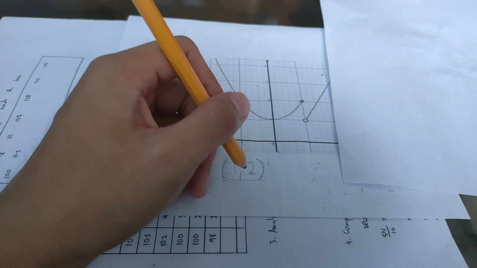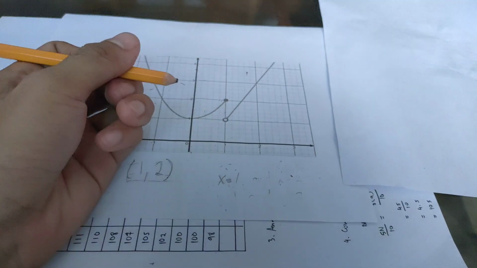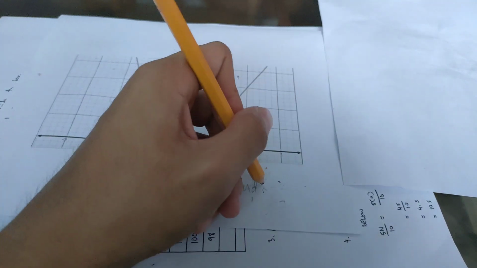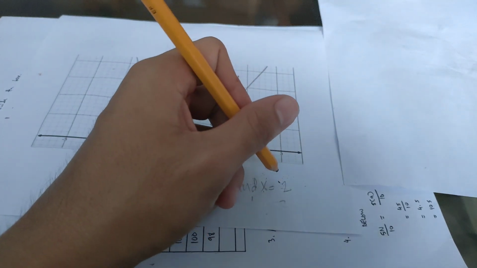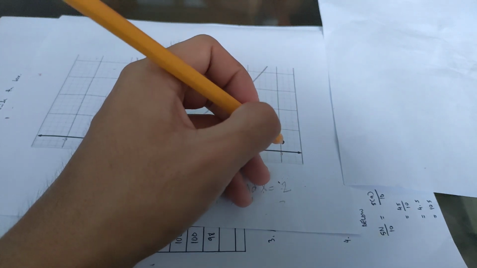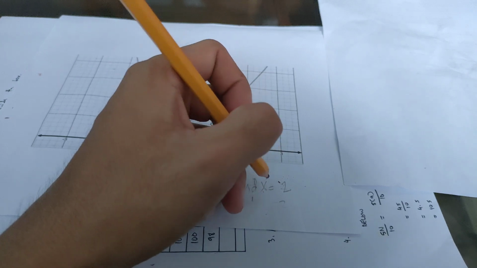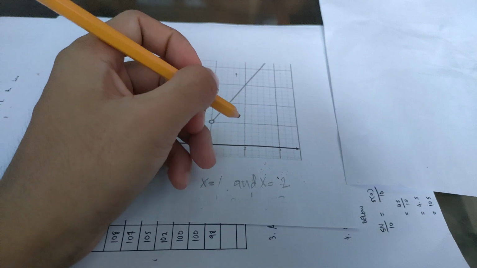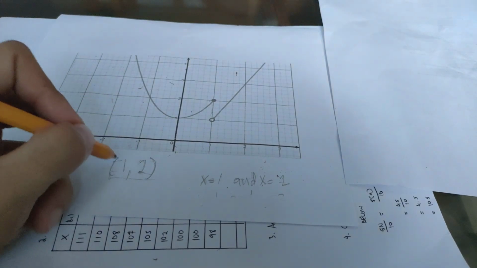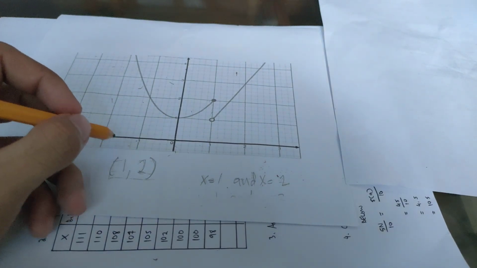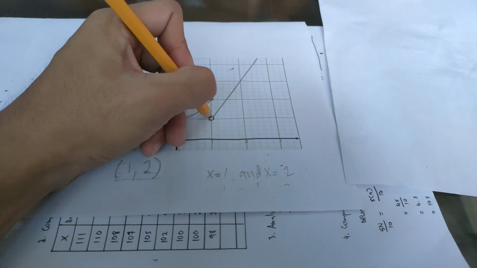Same thing, we have to identify where x equals 1 and x equals 2 are, because those are the boundaries. But we have to take note that those boundaries are not included when we check, because it is an open interval. So now, because it is an open interval, we will use the open shaded one.